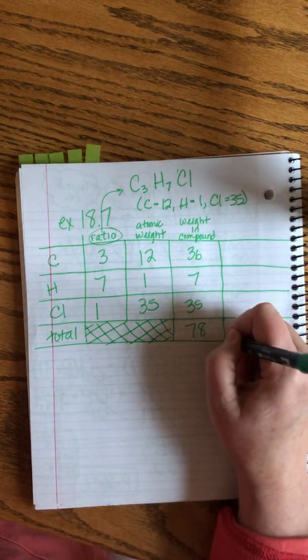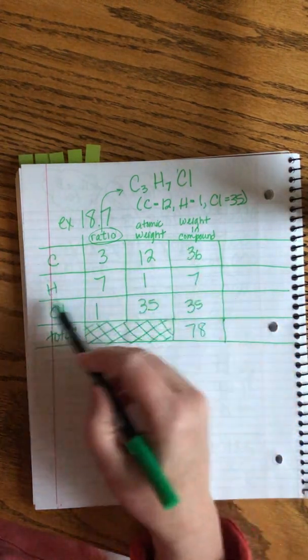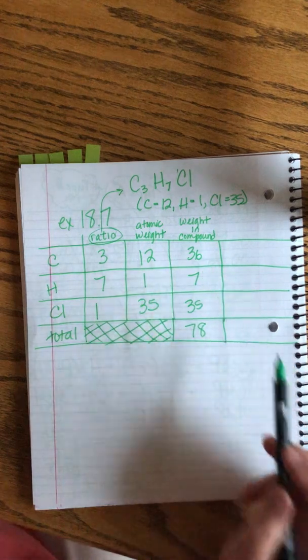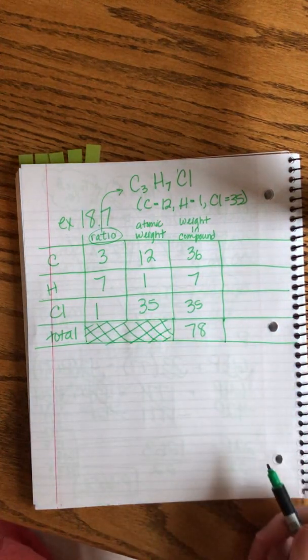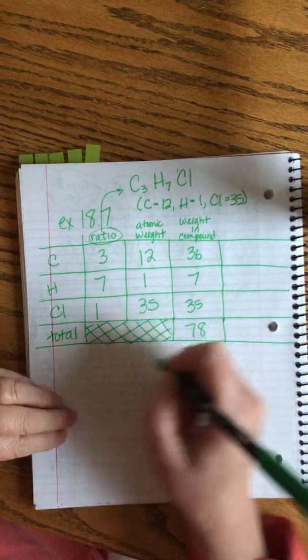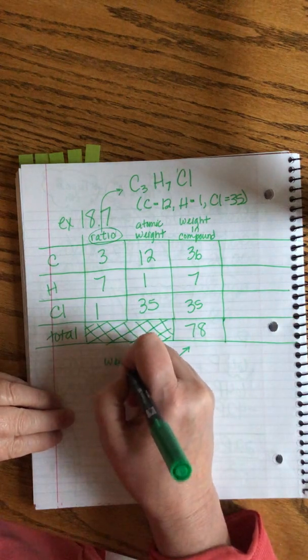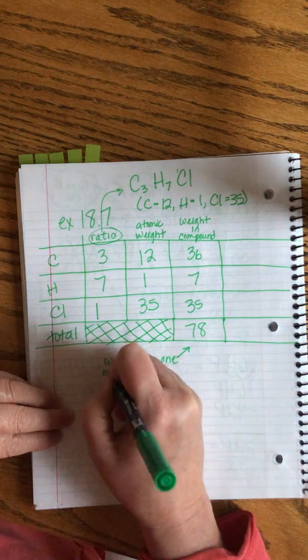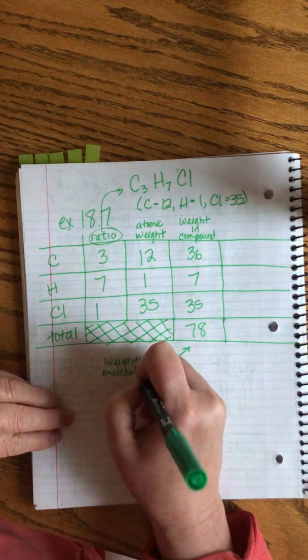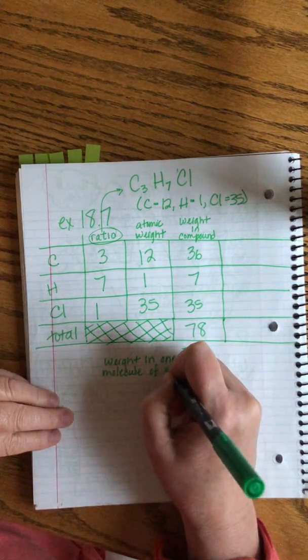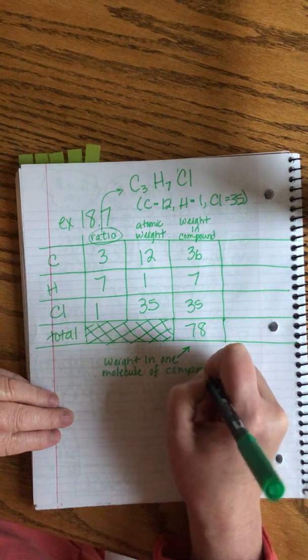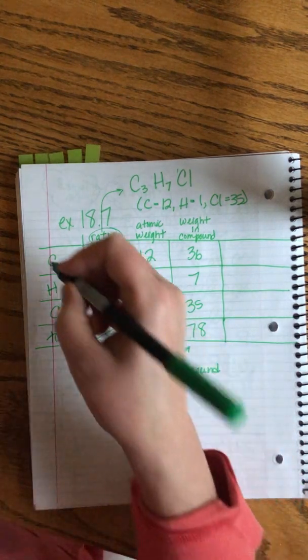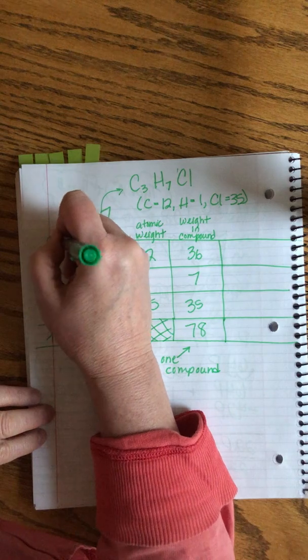Okay, so that is the weight of each element, excuse me, in one molecule of this compound. Okay, these are the different atoms that we're using.